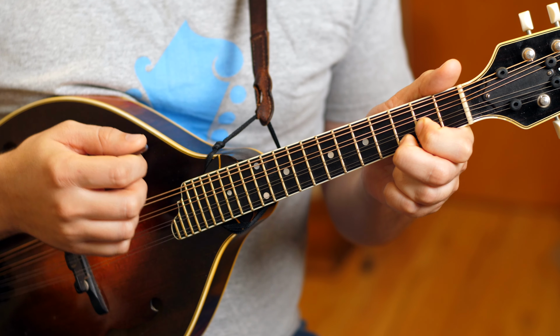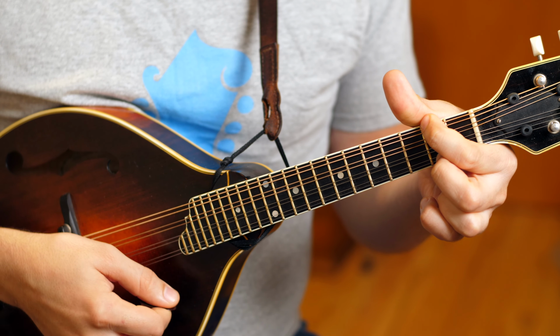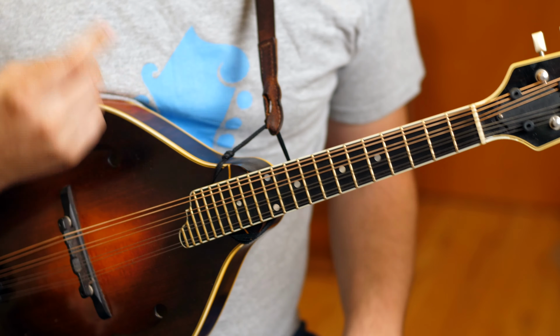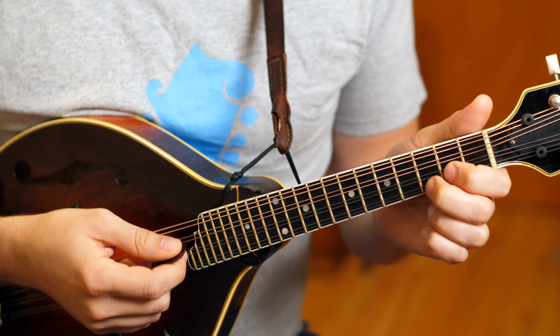Twinkle, twinkle, little. No, that doesn't work. So now we're down to one option. Let's try a C chord where it gets to little.